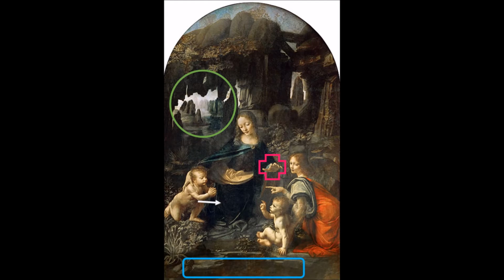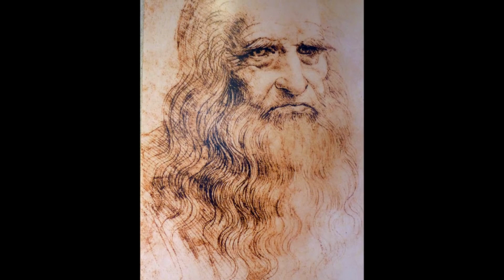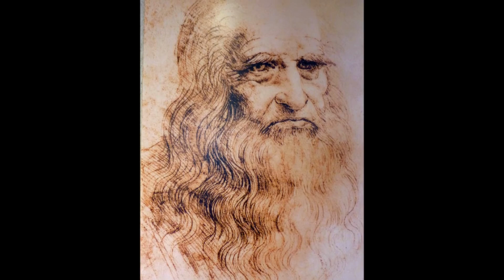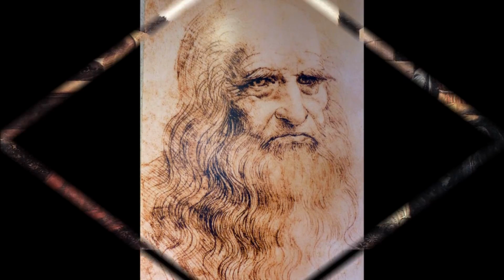In the green circle, Da Vinci portrays sfumato as he shows the shading and blending of the rocks. In the pink cross, we see foreshortening as the angel's arm is retreating into the background. In the blue rectangle, we see a sense of realism in the water as it shows reflections. And lastly, the white arrow shows a contrast between light and dark. This painting is solely based on focusing on the natural world, as it is surrounded by many natural aspects such as plants, mountains, and rivers.